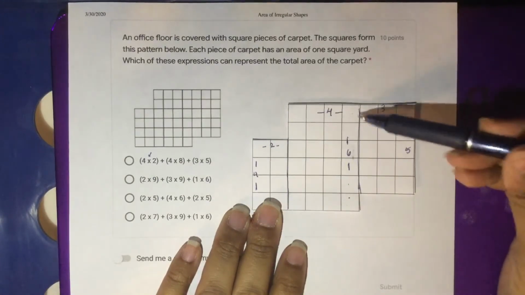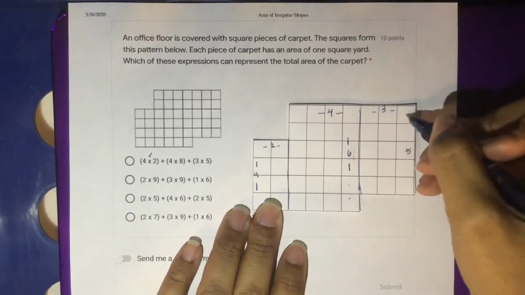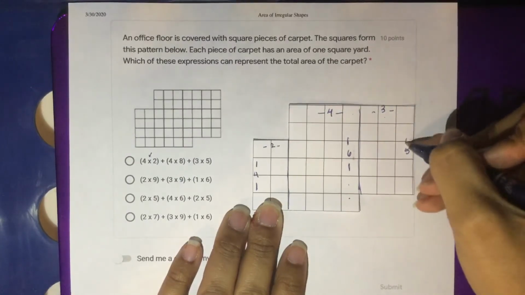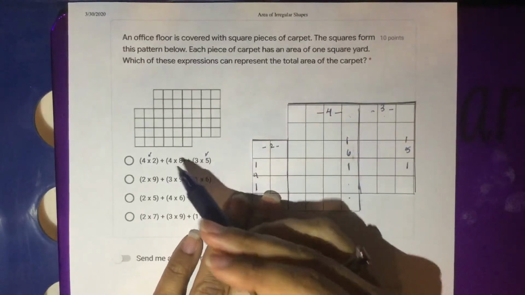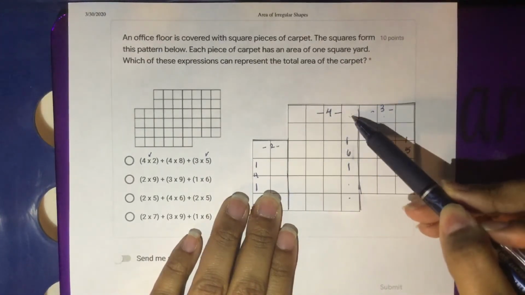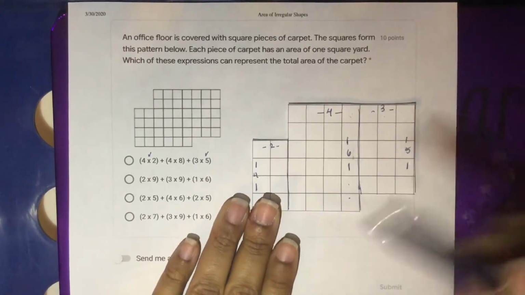If I cut it right here, that means I have 3 going this way, 1, 2, 3, and I have 5 going down, 1, 2, 3, 4, 5. So I have the 3 times 5, but then that leaves me with this part in the middle. And it needs to be 4 times 8. Well, when I count across, I have 1, 2, 3, 4. But when I count down, I have 1, 2, 3, 4, 5, 6. So I know that this is not my answer.